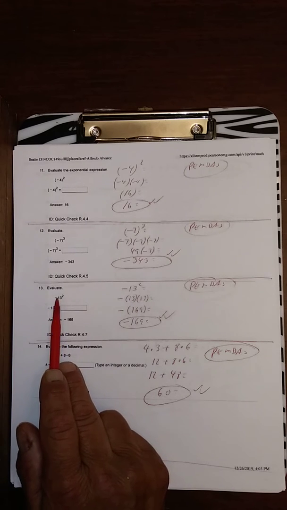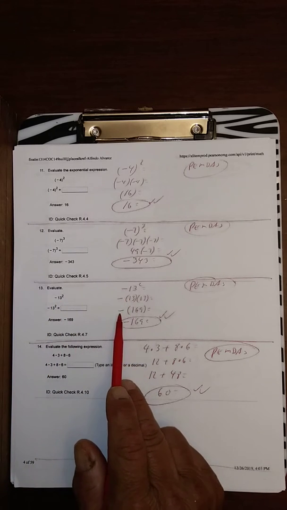Negative 13 squared, but no parentheses. So it means the negative sign stays. 13 times 13 is 169. It's going to be negative 169.